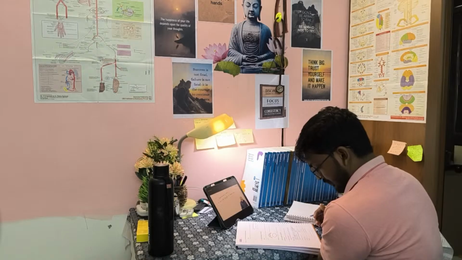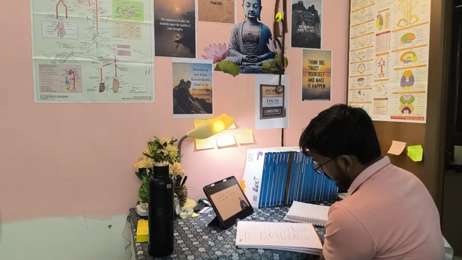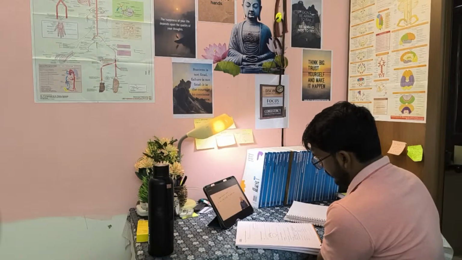Now, all these are exogenous causes. If you understand, yes, the bacteria will come from outside during surgery, if sterility is not maintained, or during trauma, due to some penetrating traumatic agent. But what if it is an endogenous agent?